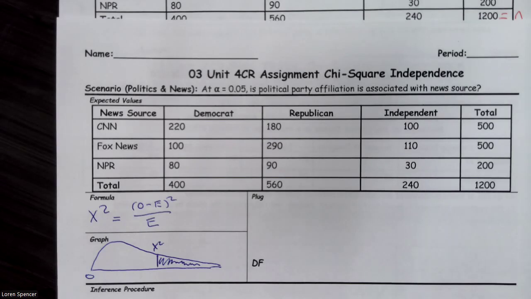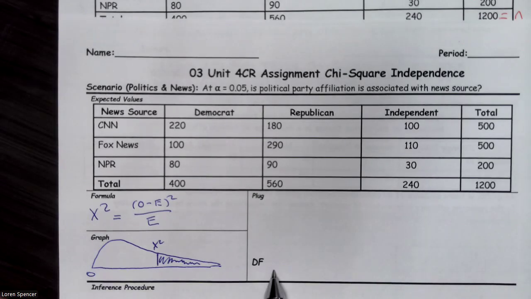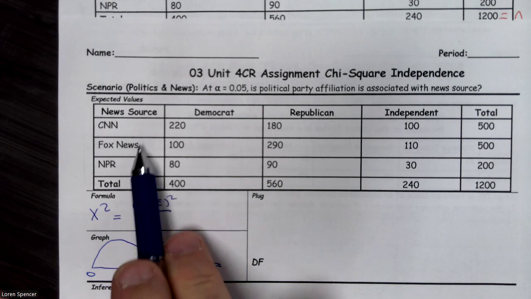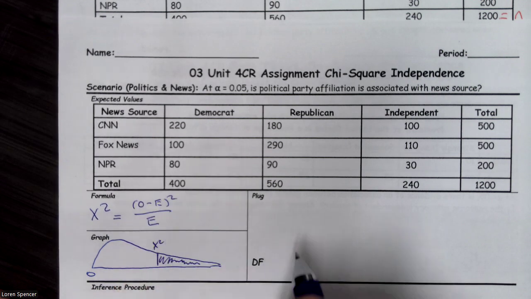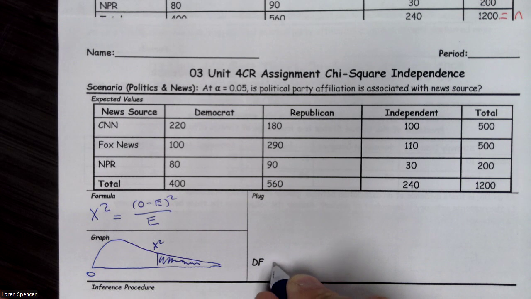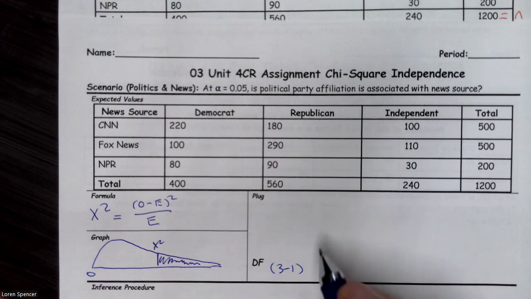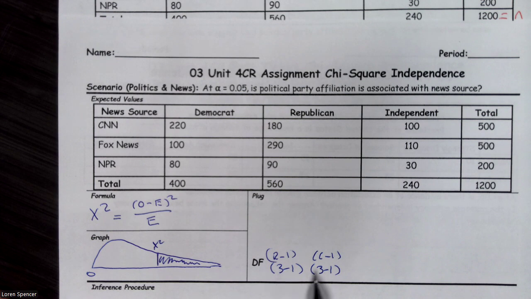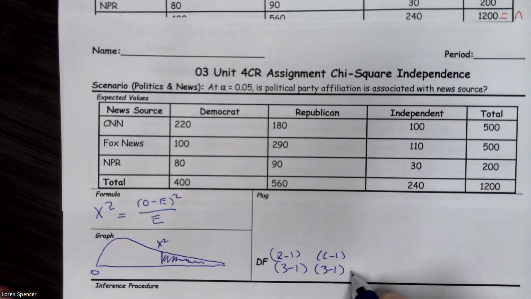All right. Well, degrees of freedom. We can go ahead and work on that. We have 1, 2, 3 rows. So degrees of freedom is rows minus 1, and we have 1, 2, 3 columns. So 3 minus 1, because it's rows minus 1 times columns minus 1. 3 minus 1 is 2. 2 times 2 is 4. So our degrees of freedom this time are 4.